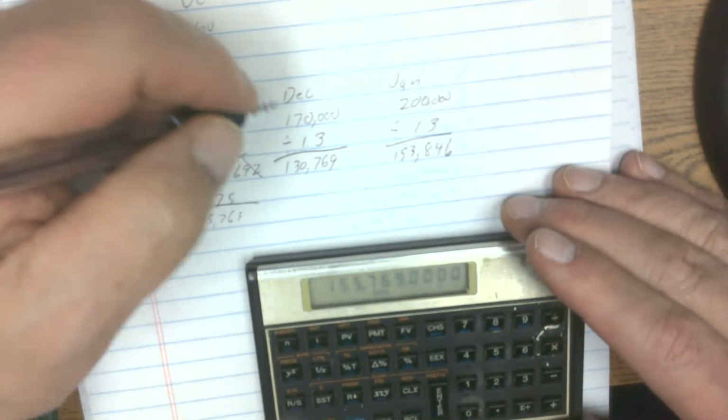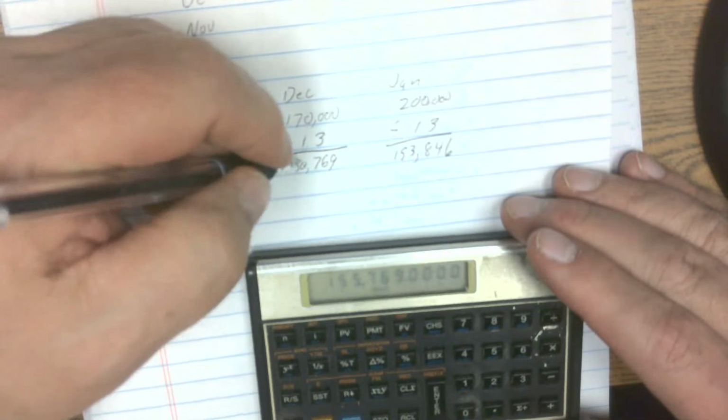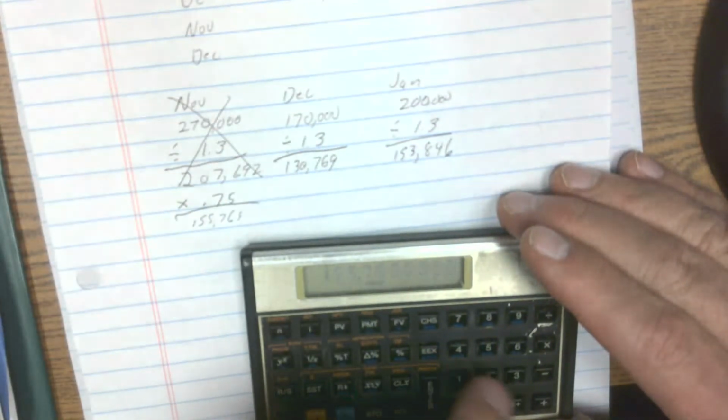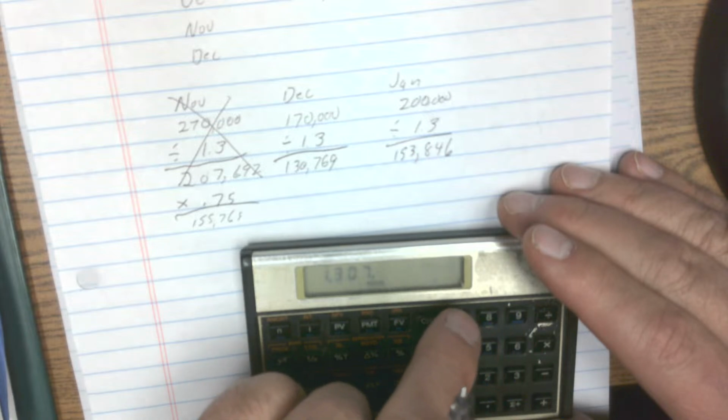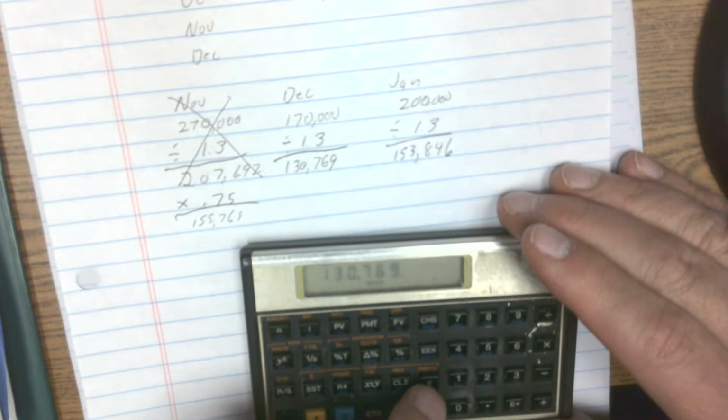Now, November is the December sales, right? So it's 130,769.